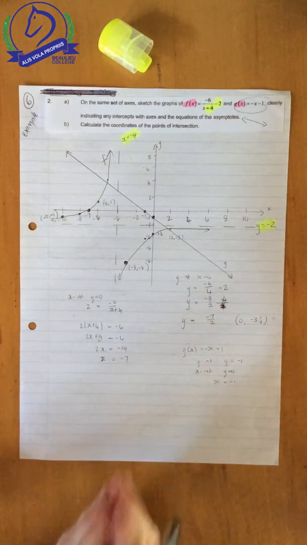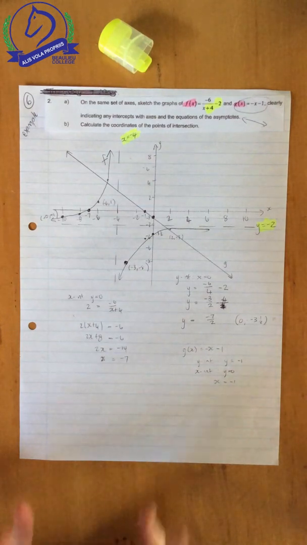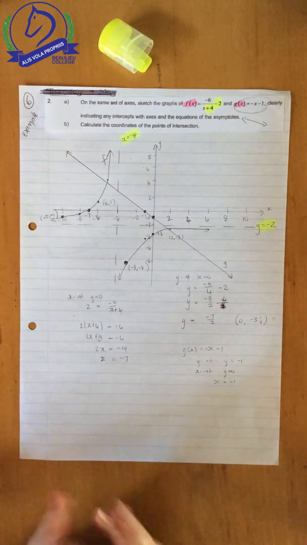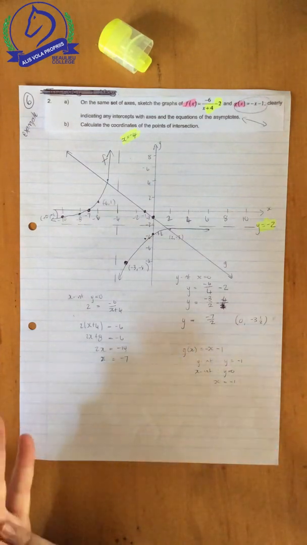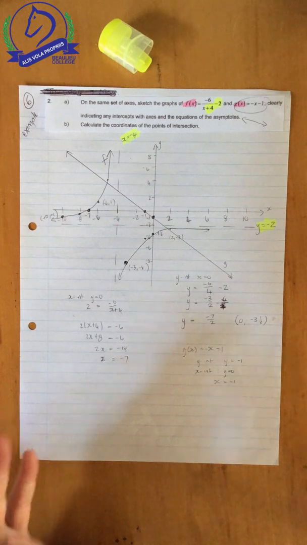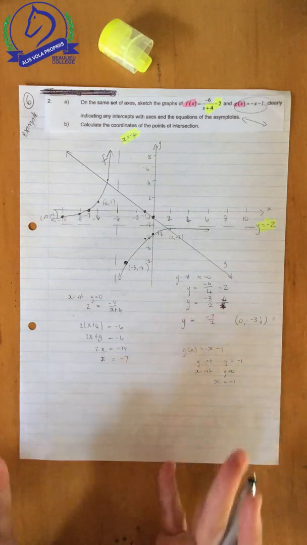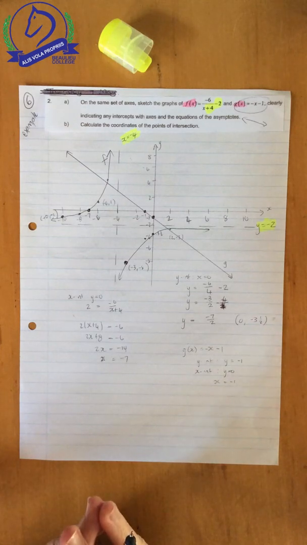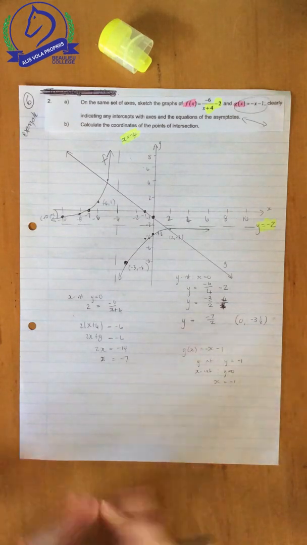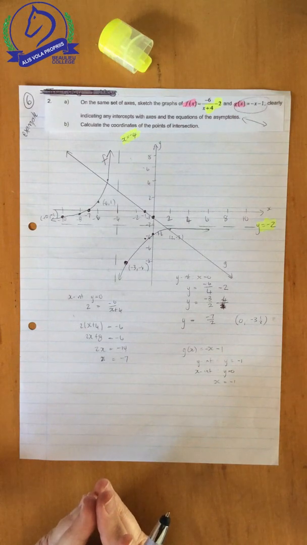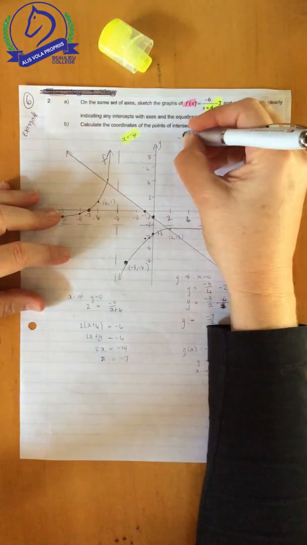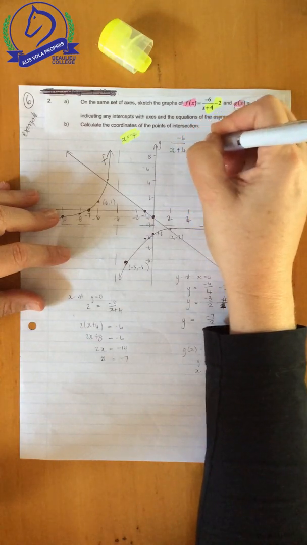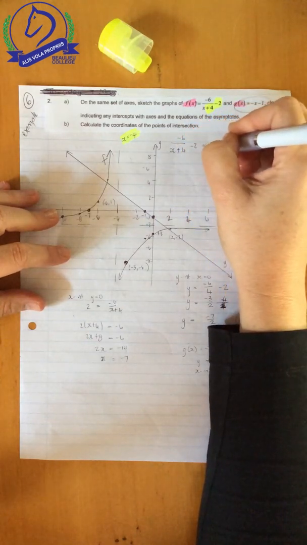Now, question B is the one I need to get to. So if they say to me, calculate the coordinates of the points of intersection, if it's 1 mark, you read it off the graph. If it is not 1 mark and it's 4 or 5 marks, it means you have to do the actual calculation. Now, how do I work out the points of intersection? So what do I know? I know that these two y values will be equal to one another.